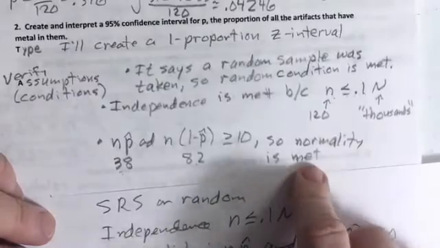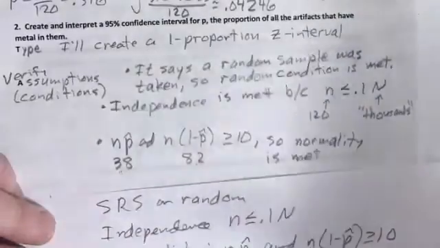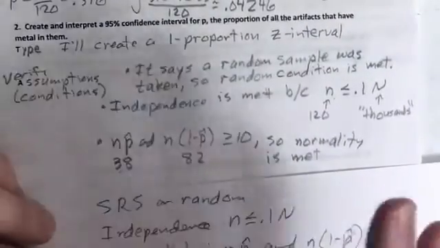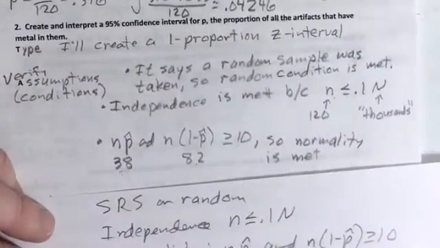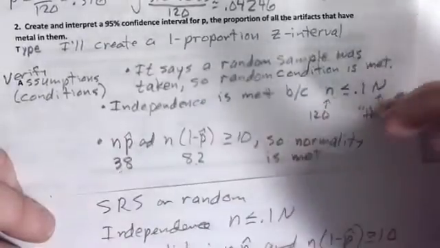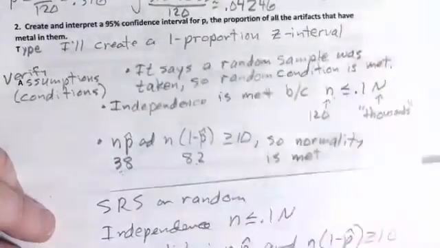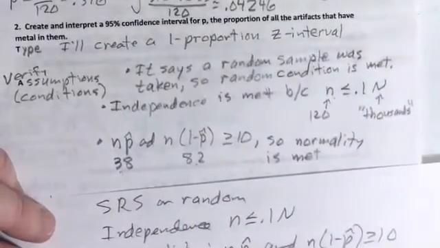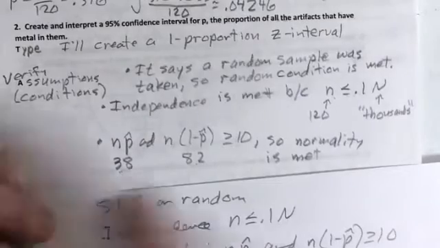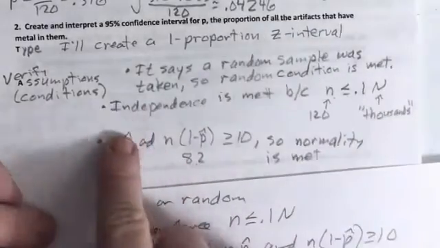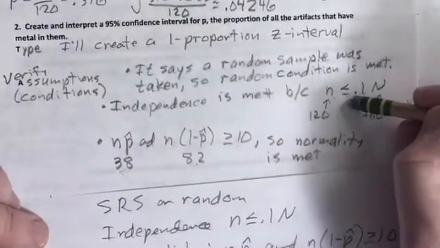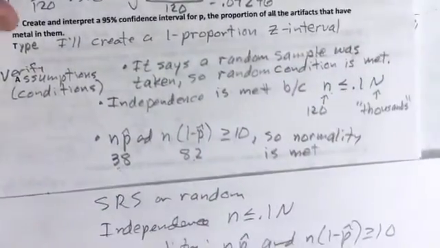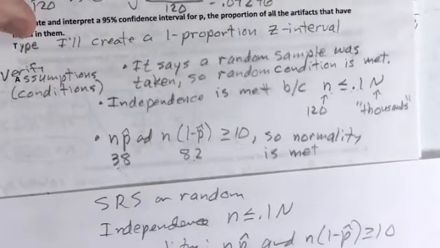Now, truthfully, if you were stating it more completely, you would say thus the sampling distribution is approximately normal, but it's just easier to say that. And so there you go. That's probably the most asked about part on the AP exam in regards to statistical inference. But that is sinning. And those are the three things you have to do when you're verifying your assumptions. Was it random? Do we have independence? And is normality met? Now let's make our interval.